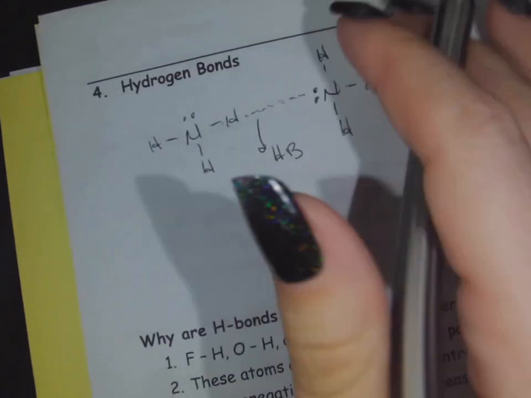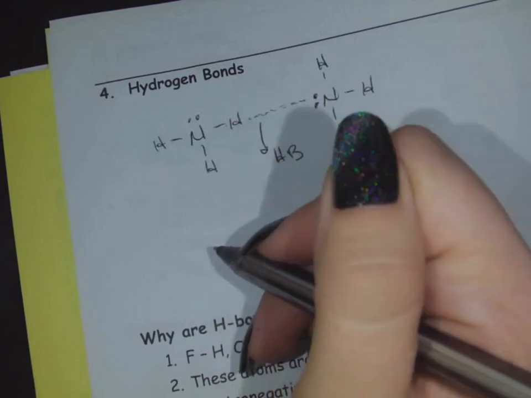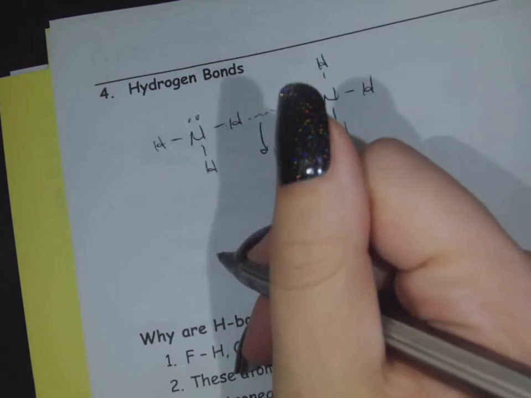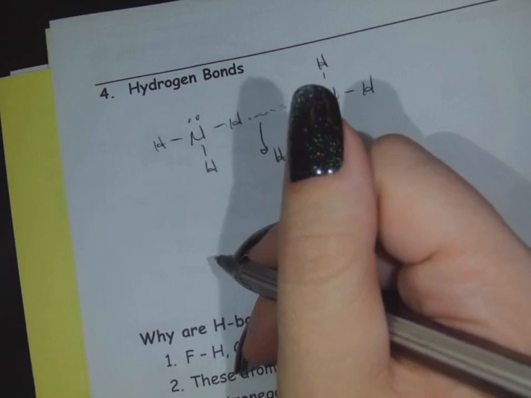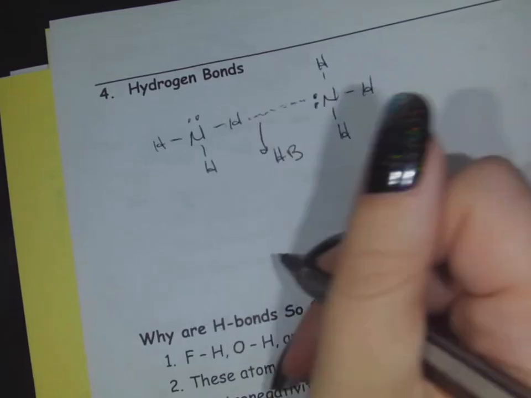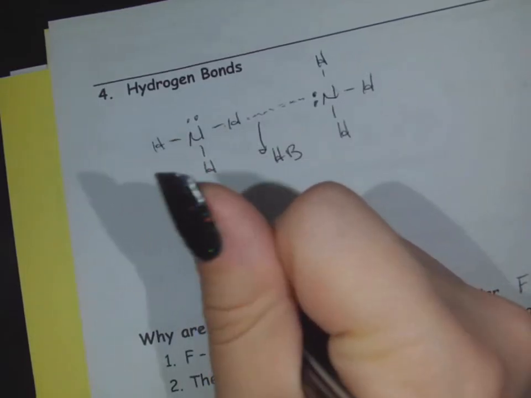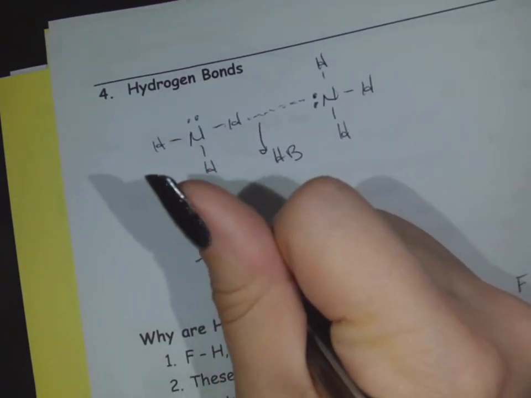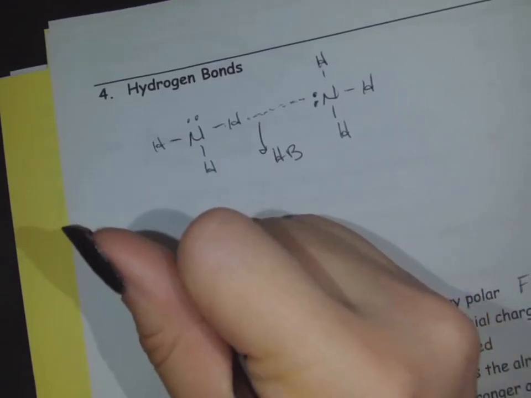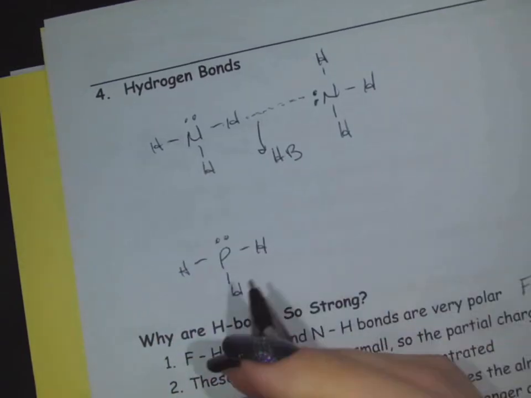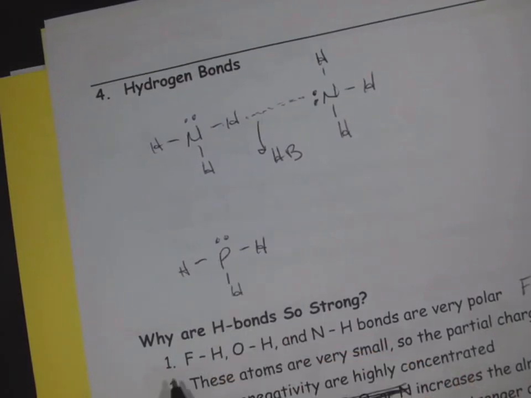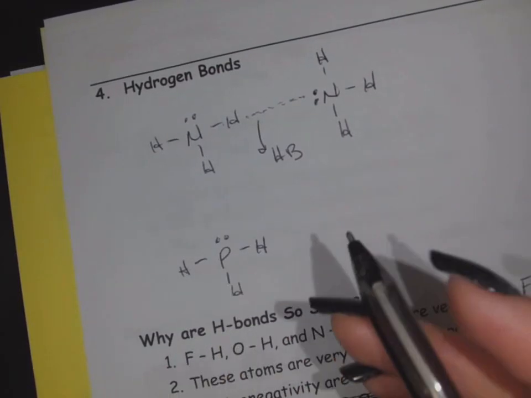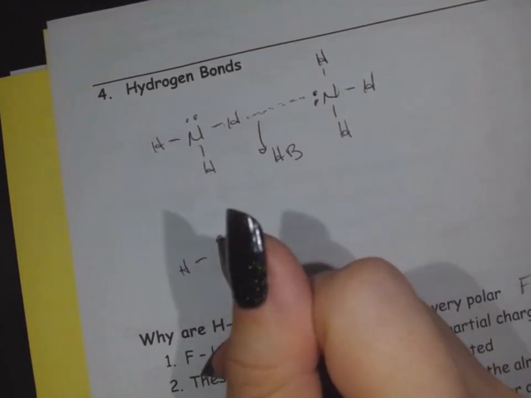What if, over here, I have another molecule, and let me pick one where it doesn't quite work: PH3. Okay, so not nitrogen in the middle, phosphorus in the middle. Phosphorus is not fluorine, oxygen, or nitrogen, but it does have this lone pair.